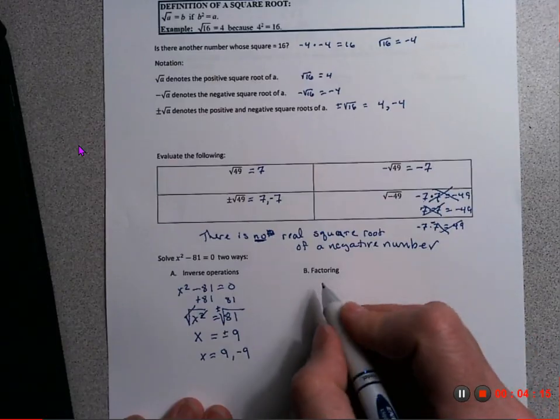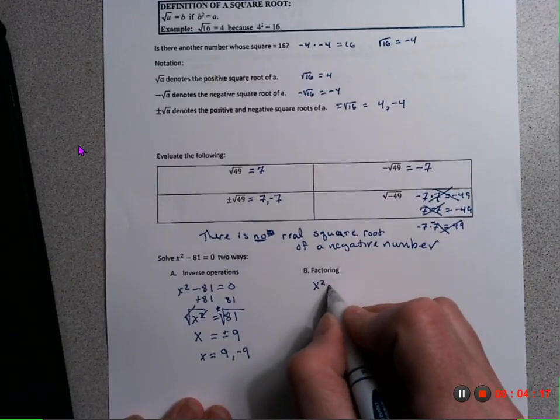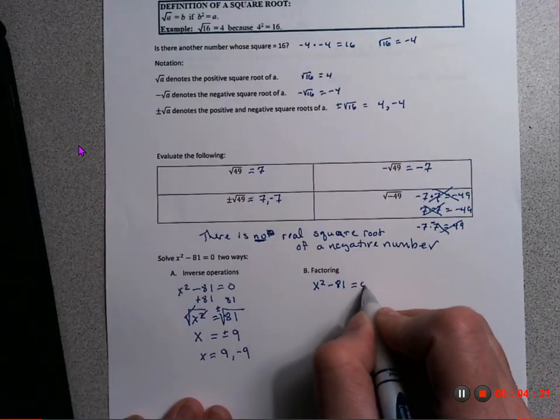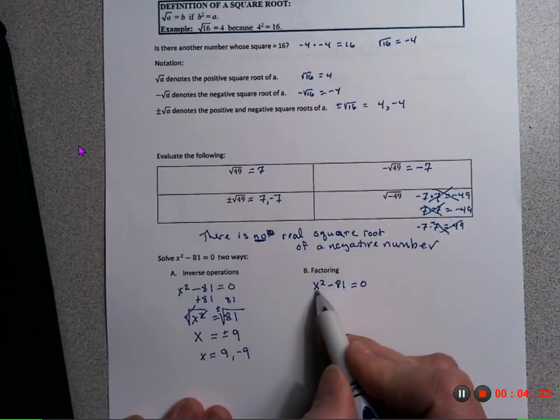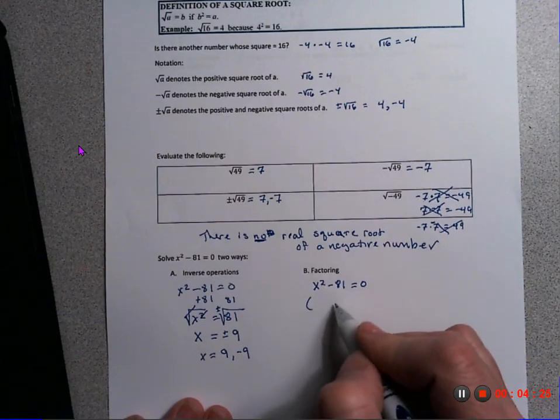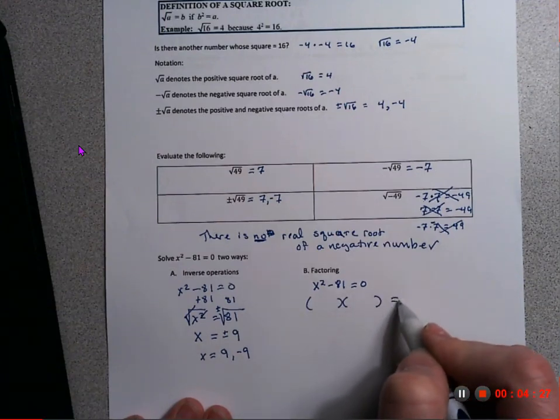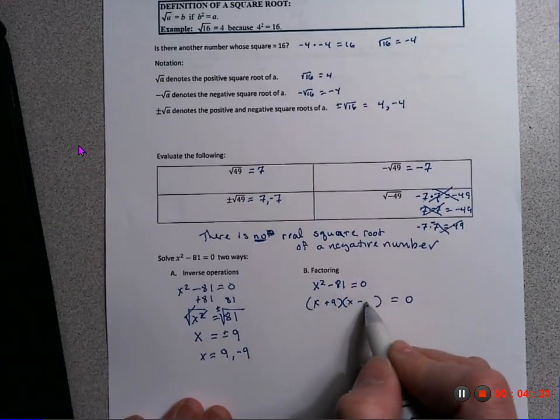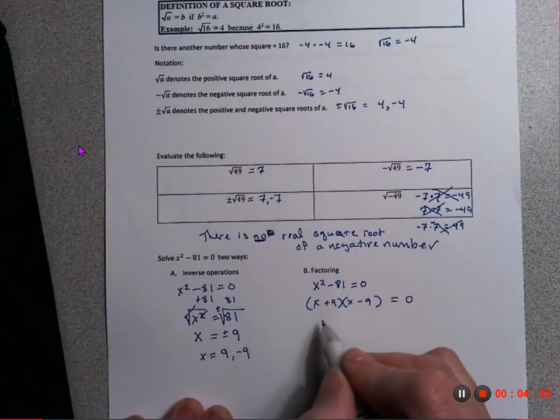Now we're going to do the same thing a different way. So let's start over with the same equation, x squared minus 81 equals 0. And we're going to factor. So notice this is the difference of squares. If you really need to make the box to factor it, you can. But this would be x plus 9 times x minus 9.